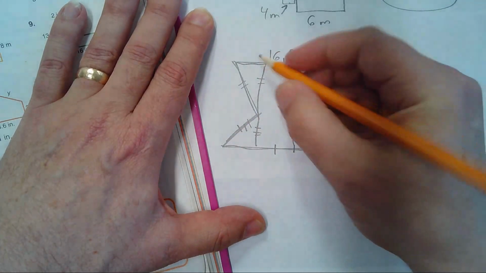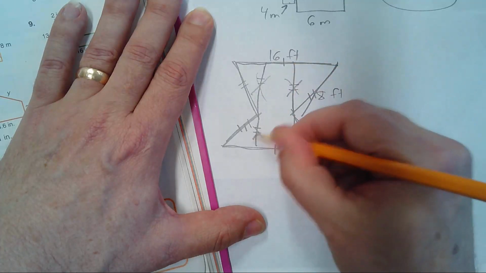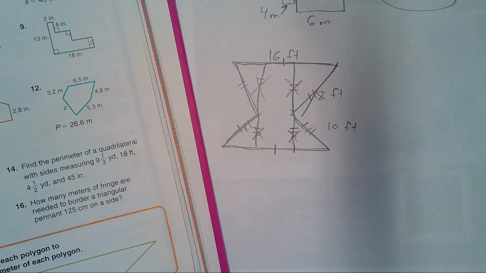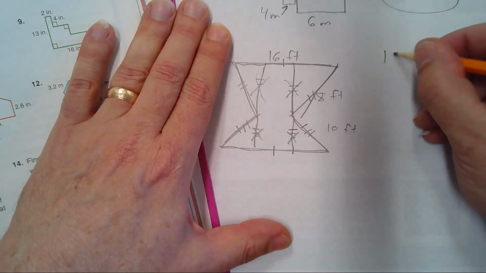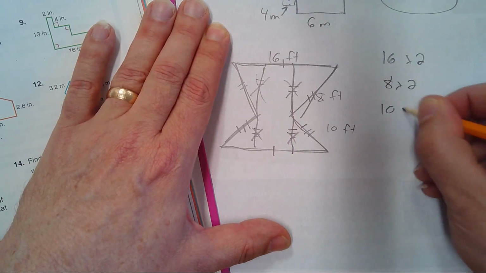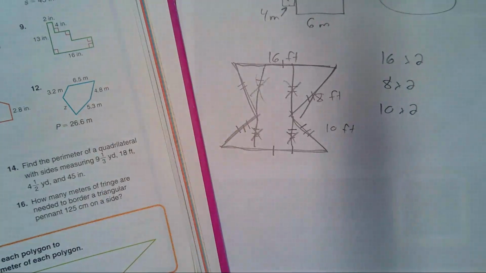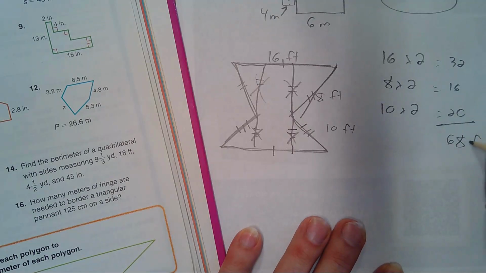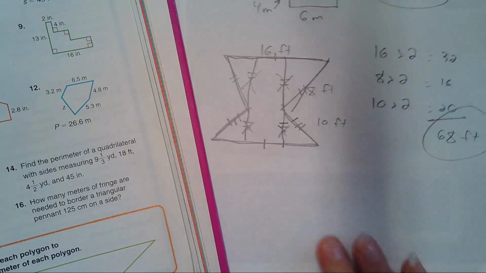So this and this have absolutely no bearing whatsoever on the perimeter at all. Those are interior side lengths. So to figure it out here, there's 2 of them that are that, 8 of them that are that, or 2 of them and 2 of them that are that. 32, 16, and 20 gives me a grand total of 68 feet.